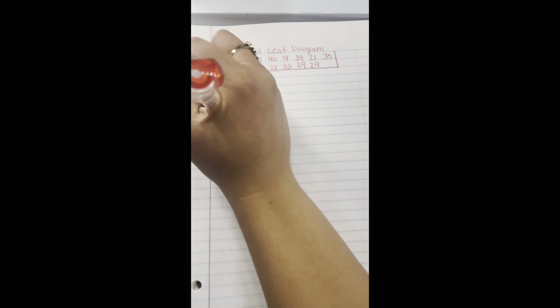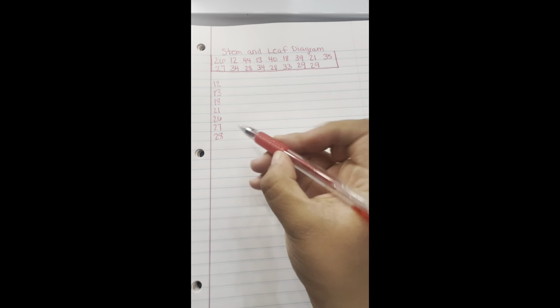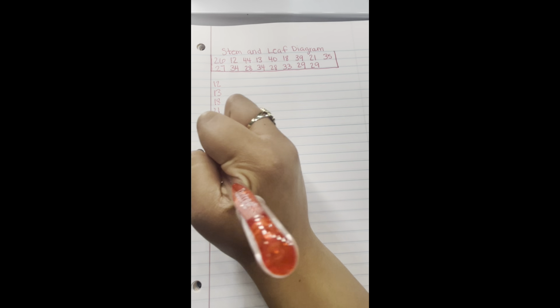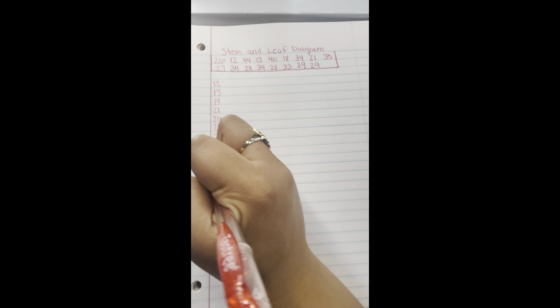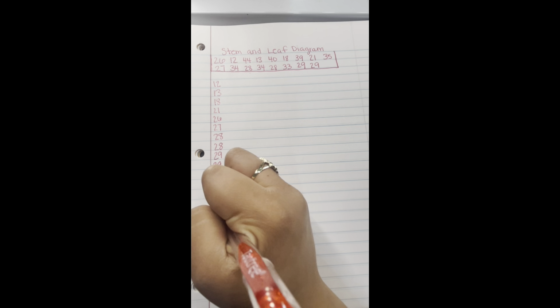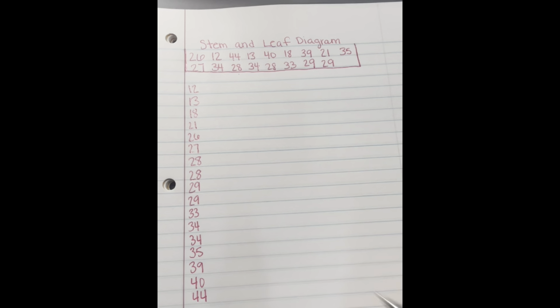You want to start with the smallest number, so in this case it would be 12, and then continue on from there. I like to do it in a vertical way, because it's easier for me like that. Make sure you get all the numbers, and if there's 2 digits the same, you're still going to write both of them down, and I'll explain why in a second. 33, 34, 34, 35, 39, 40, and 44.